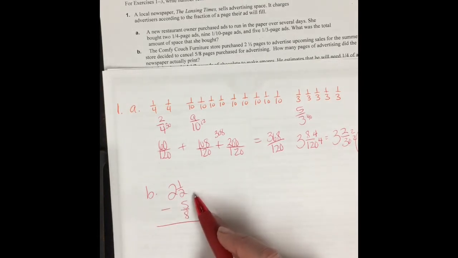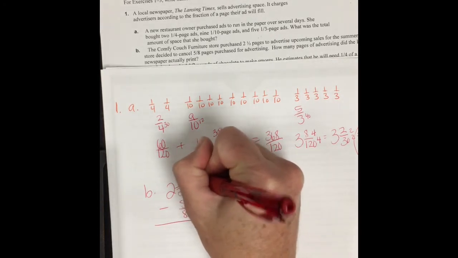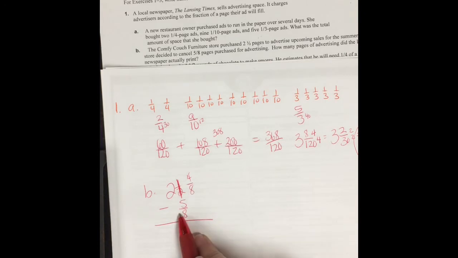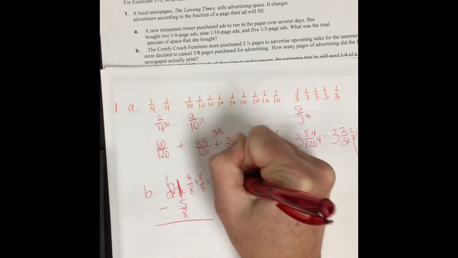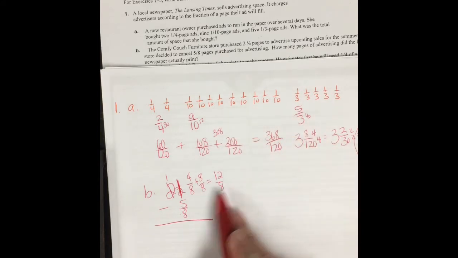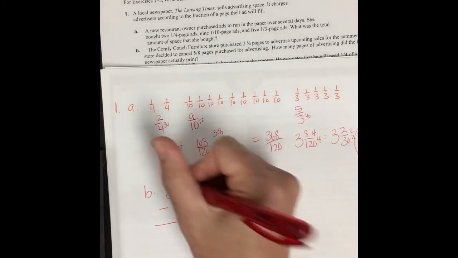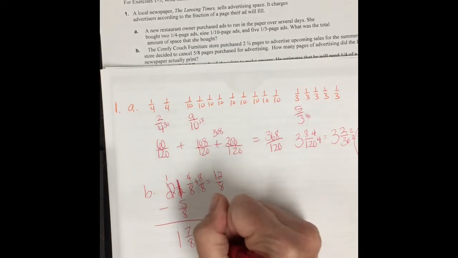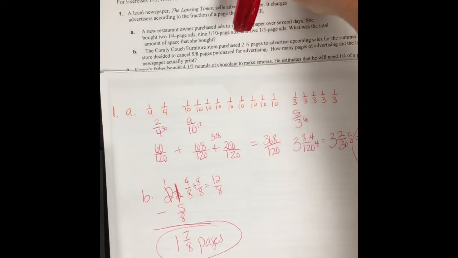So I started out with 2 1/2. I have to take away the 5/8, which means I need to rename this as 8ths. I can't do 4/8 minus 5/8, so I borrow from here and add 8/8, which gives me 12/8. 12/8 minus 5/8 is 7/8, and 2 minus 1 is 1. So they actually ended up buying 1 7/8 pages.